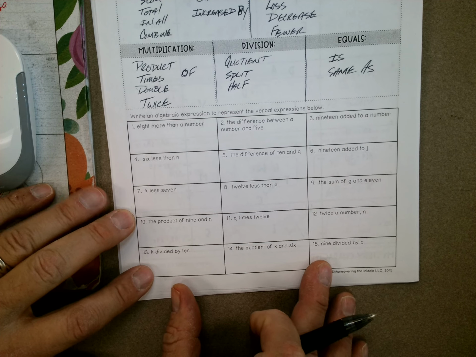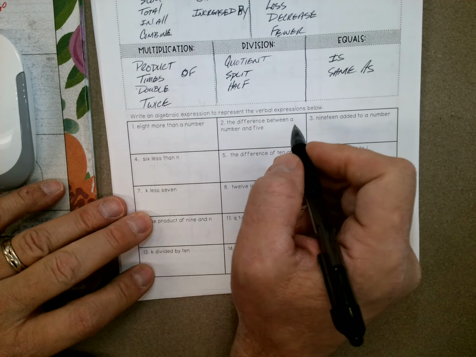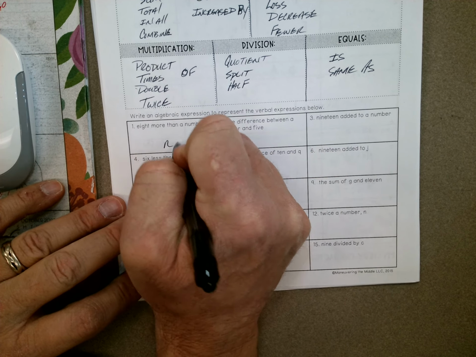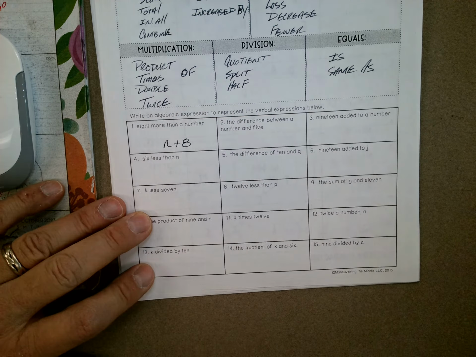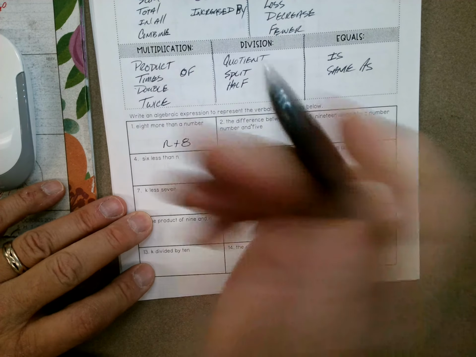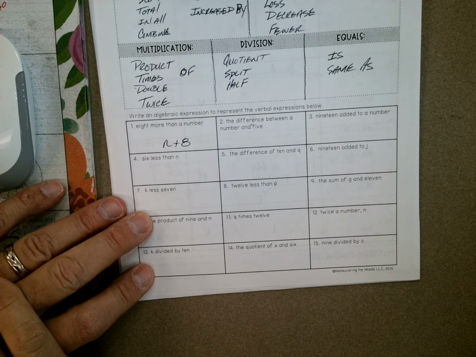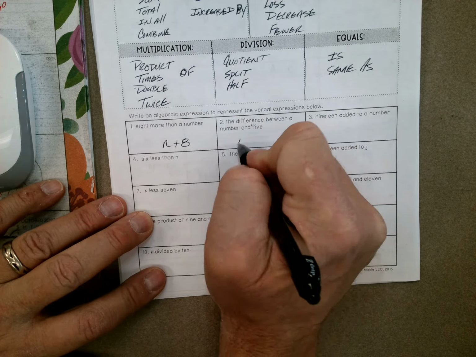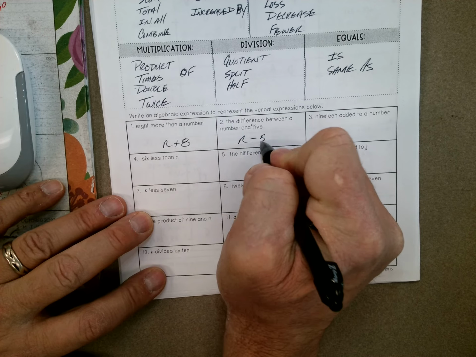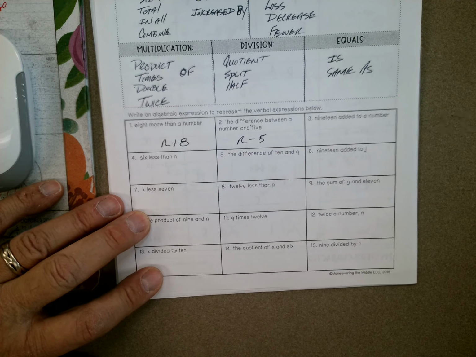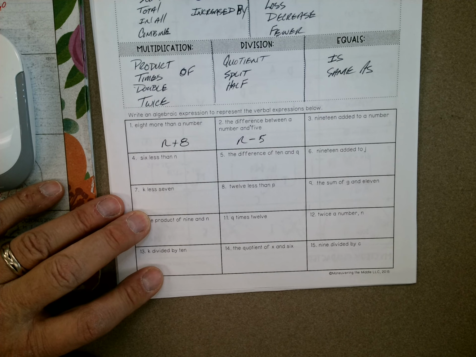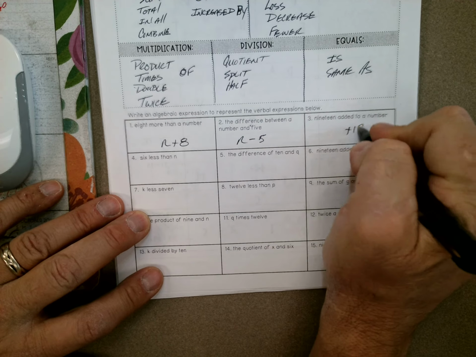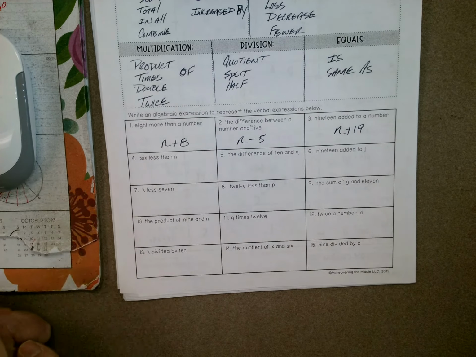Okay. All right. So eight more than a number. So here's my number, and there's eight more: n plus eight. The difference, we're going to subtract, between a number and 5. Now, with difference, we have to be careful because subtraction is not commutative. The difference between a number, n, and 5. 19 added to a number. I'm going to add 19 to a number.